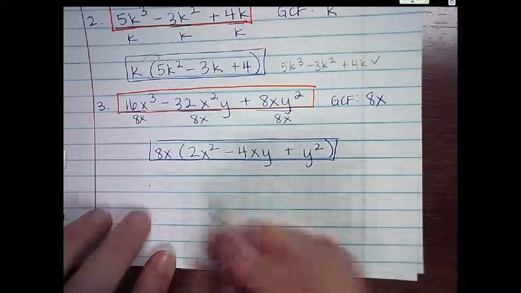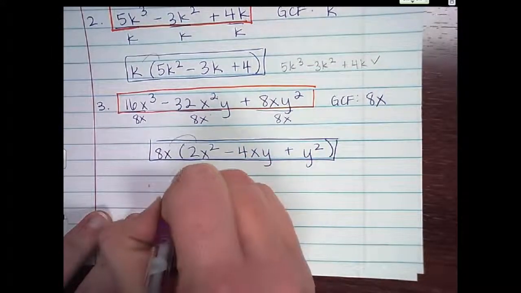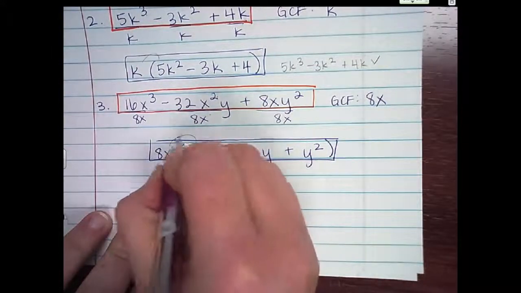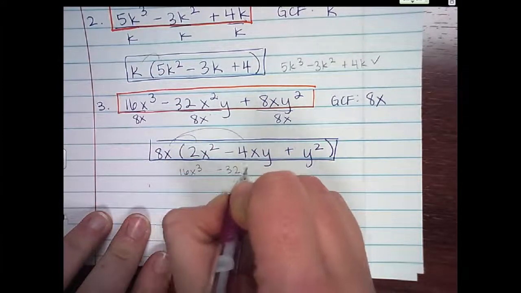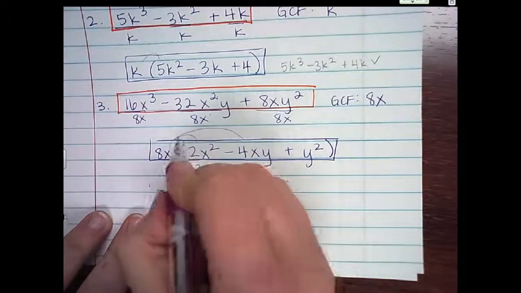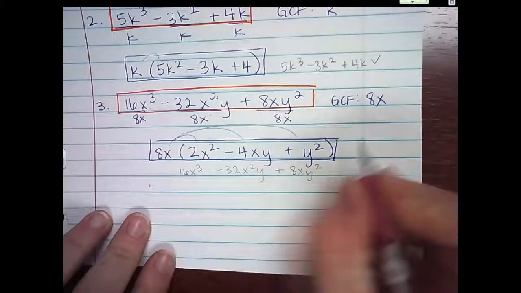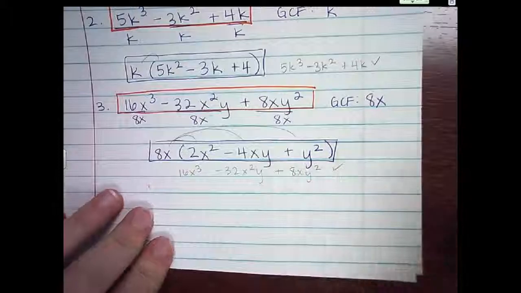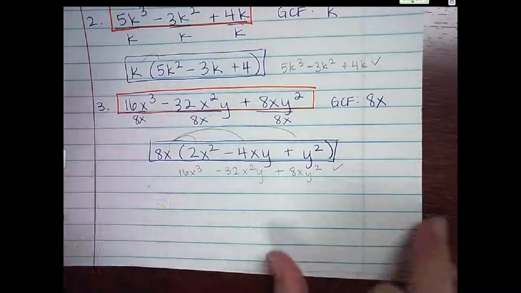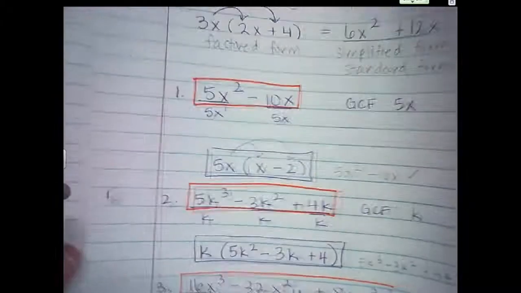Again, check your answer. Let's distribute this. This will become 16x to the third minus 32x squared y plus 8xy squared. And that matches my original problem, so that's perfect. Okay, number 4.